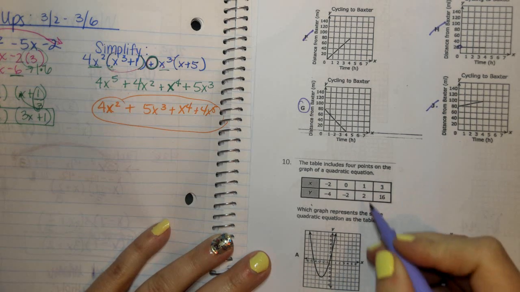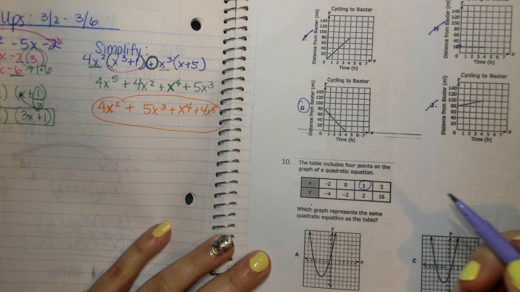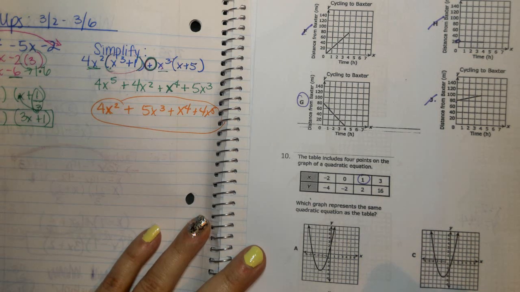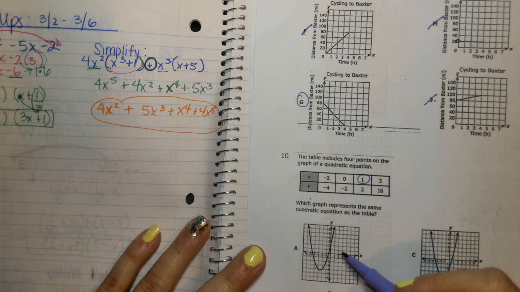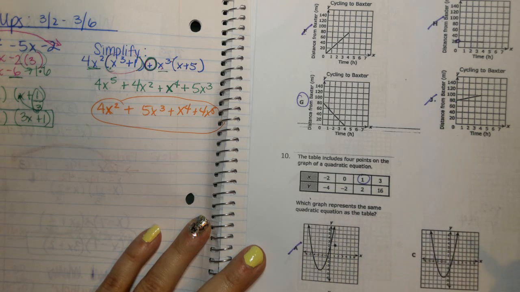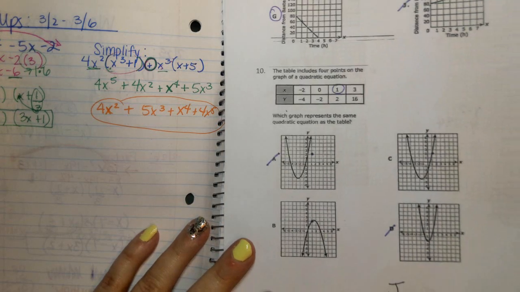Where x is 1, y is 2. Let's just match it up. I like to start with x is 1. At 1, y is 2. That works. This one doesn't work because 1 and 2 would be right here, that's not on the line. 1 and 2 is right here. That one works. This one is a little off. Okay, so we're down between C and B.